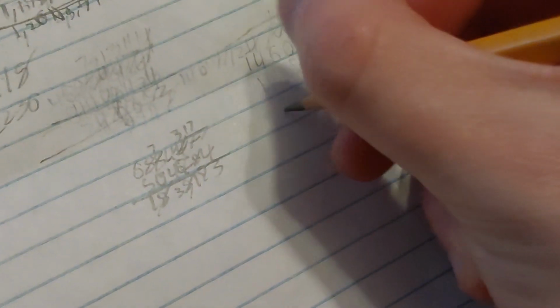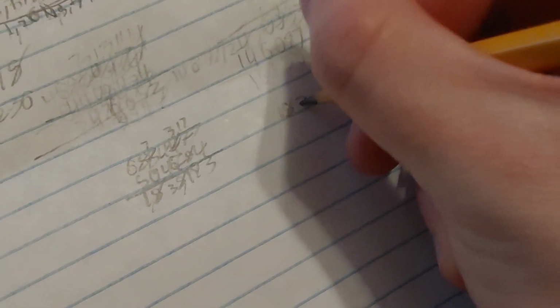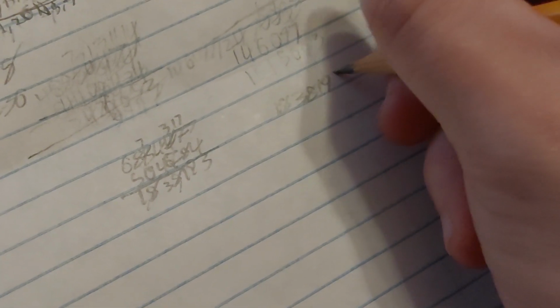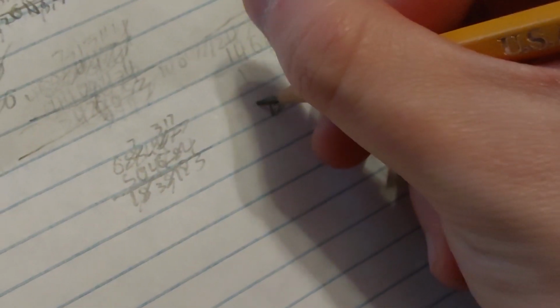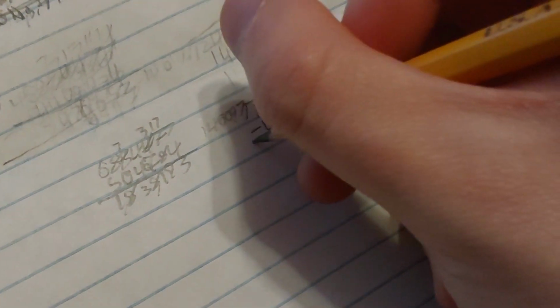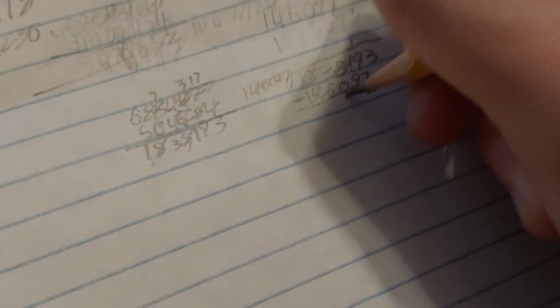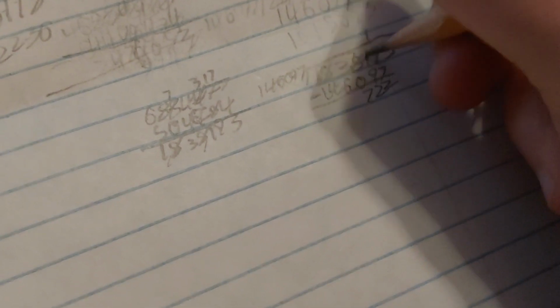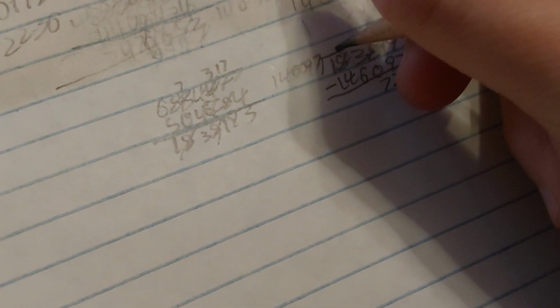So let's divide 1838193 divided by 146,097. The answer is 1,460. And math is, this should be 72. 37.